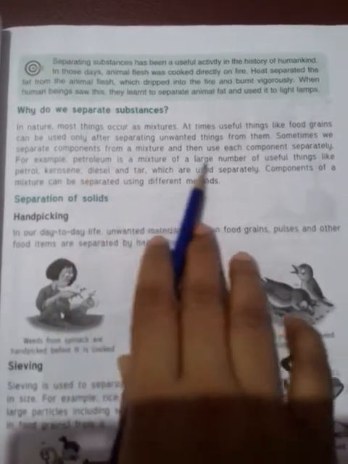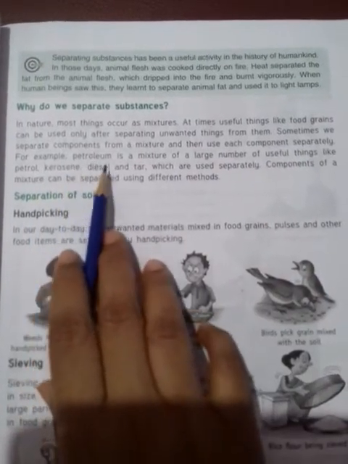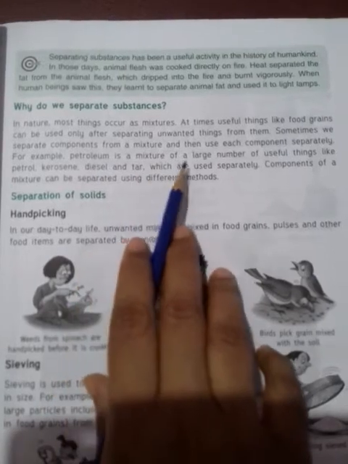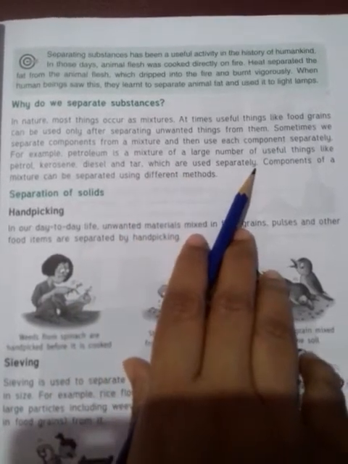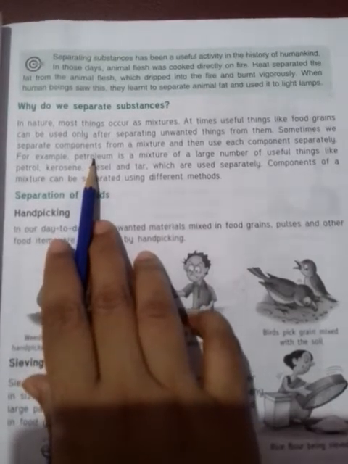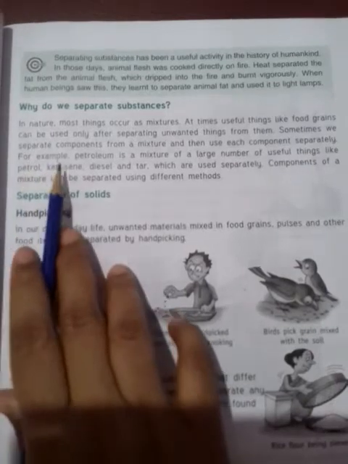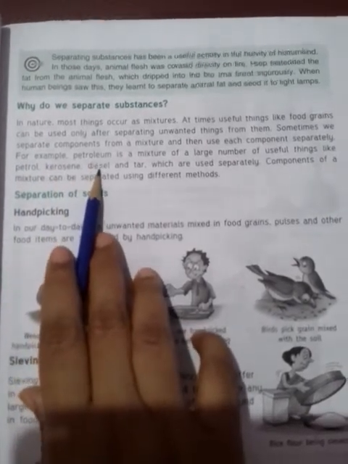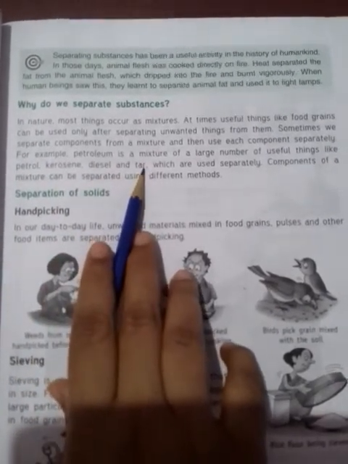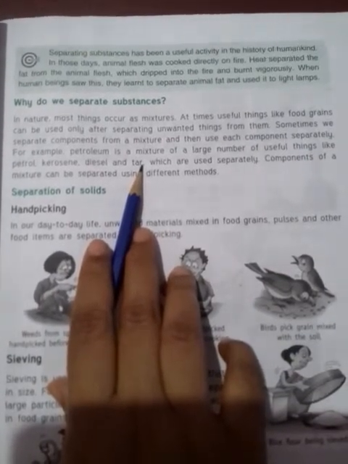It is a mixture of different useful things: petrol, kerosene, diesel, and tar, which are used separately. Tar is used in construction of roads.